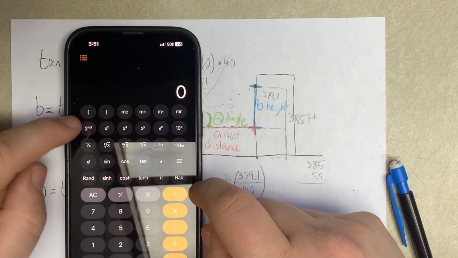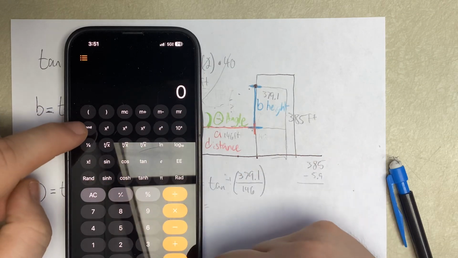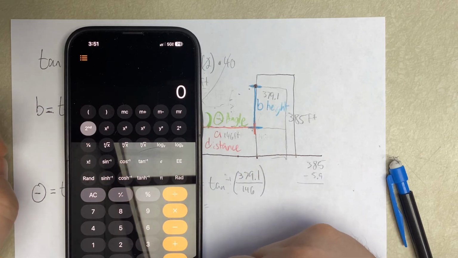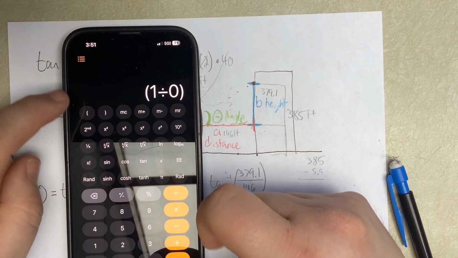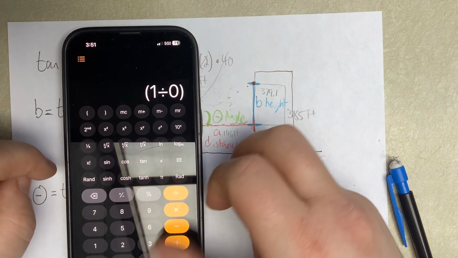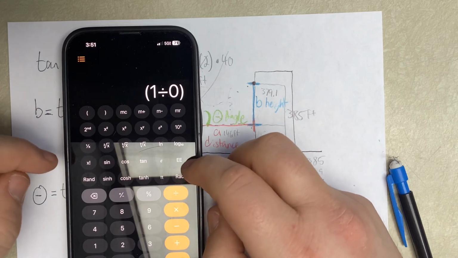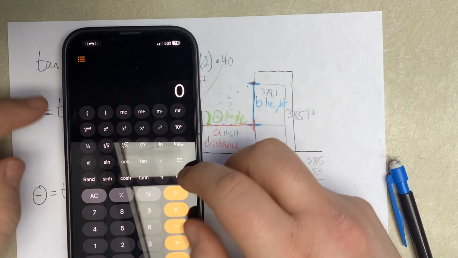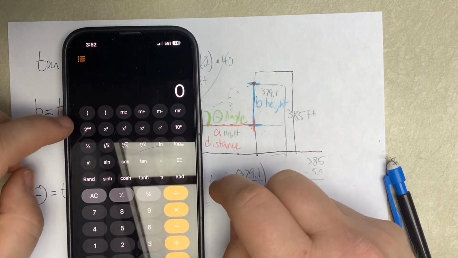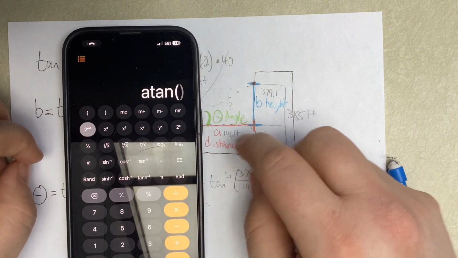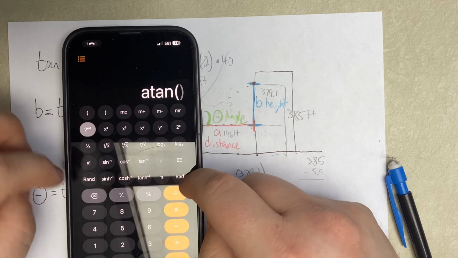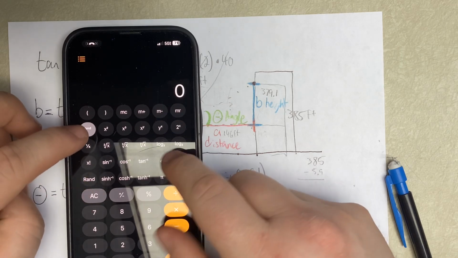On this one, there's no tan minus 1 button, so I actually need to hit second, and that changes these buttons to something slightly different. So that button is going to be tan minus 1, second tan minus 1. It gives me a tan on this. That's going to be what we're looking for.